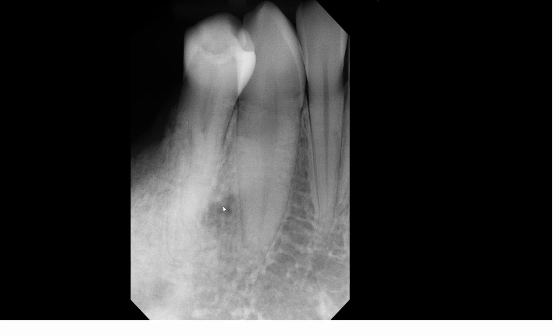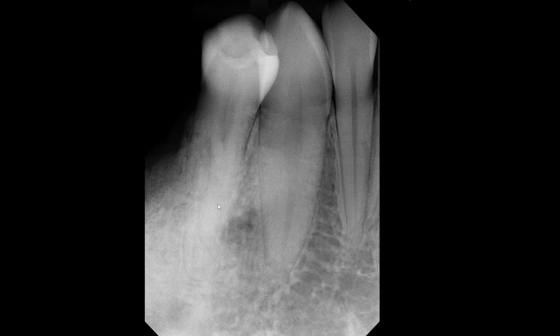Now we come over to number 28, and I'm going to adjust the contrast for you just a little bit. Try to outline the PDL space or the lamina dura. How would you have traced the outline? Would you follow this outline? Would you follow the other outline that we see? It appears we may have multiple PDL spaces here. So based on that, how would you even assess the overall root morphology of this tooth?